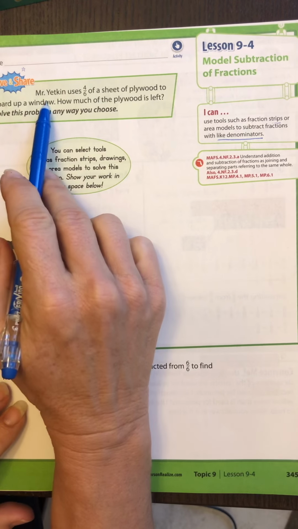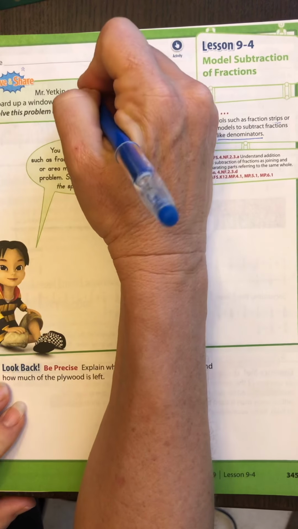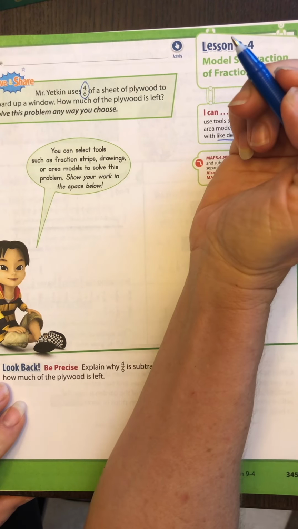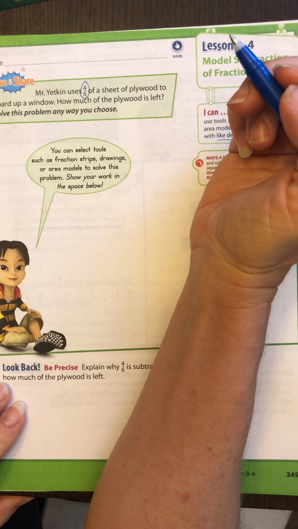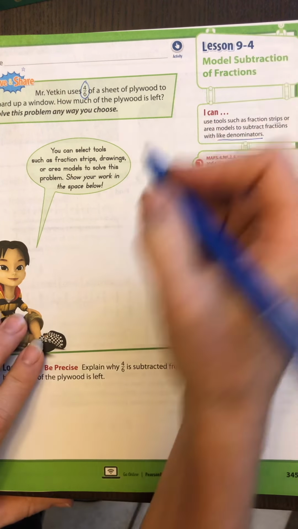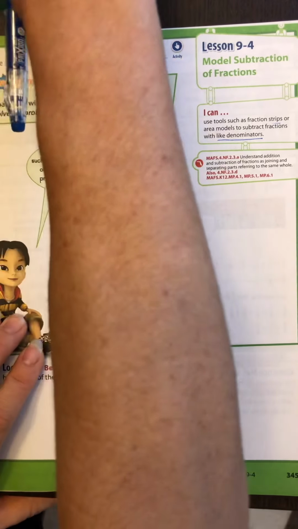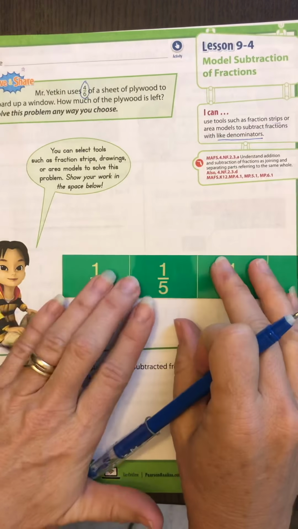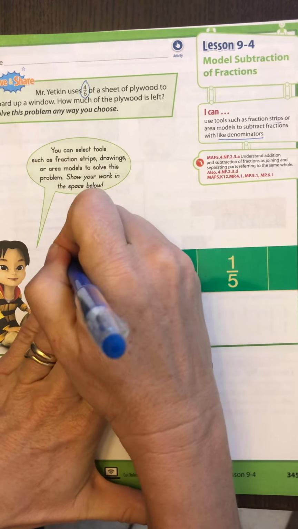Let's look at solve and share. Mr. Yetkin uses 4/6 of a sheet of plywood to board up a window. How much plywood is left? Solve this problem any way you choose. So what I think I'll do is I'll make an area model.